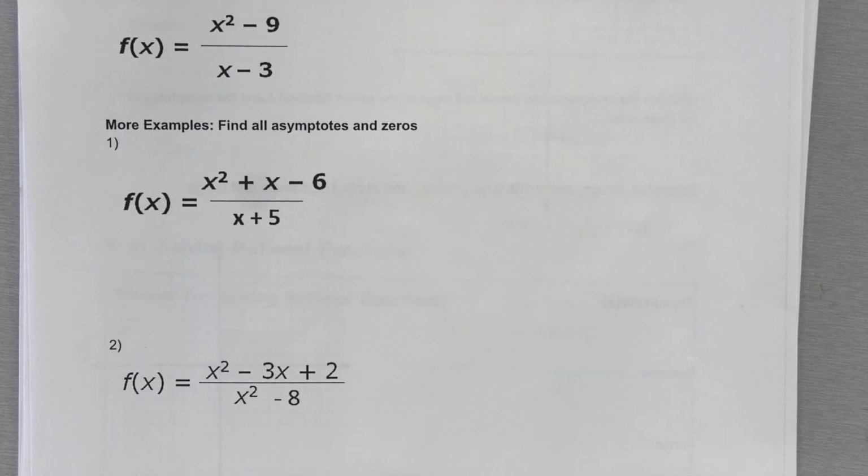Okay. There's only one bonus thing that I need to show you today that we don't already know. And then we're going to be putting it all together and graphing. So we're going to have to find all the things.